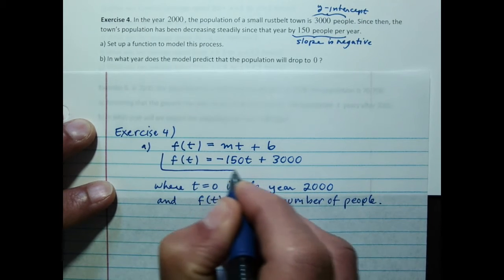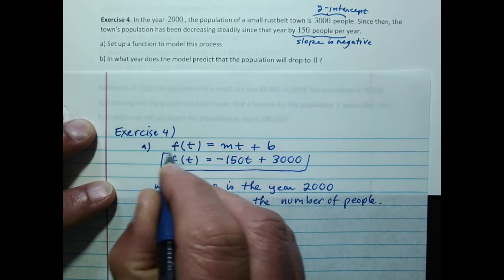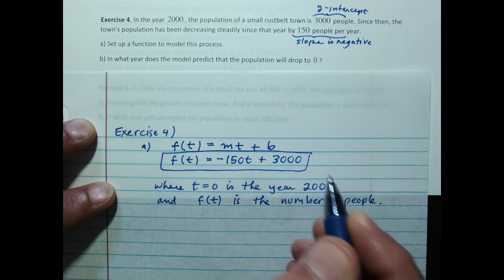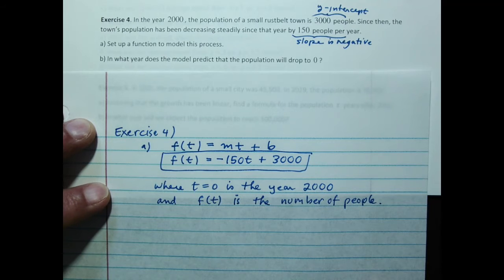So here's my linear function, my linear model, we could say, for this process.